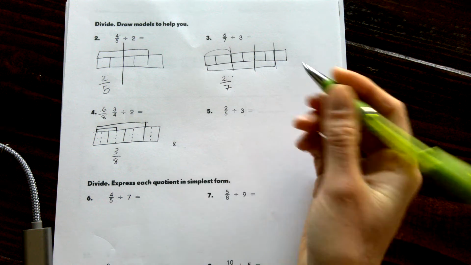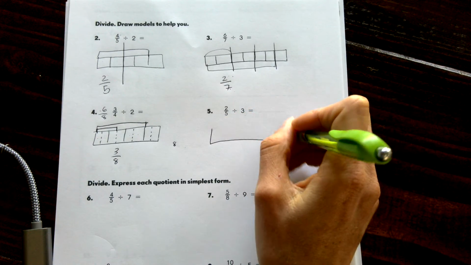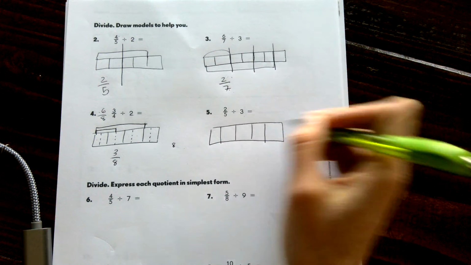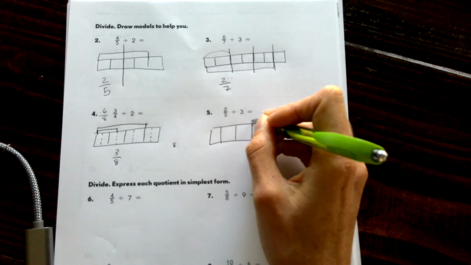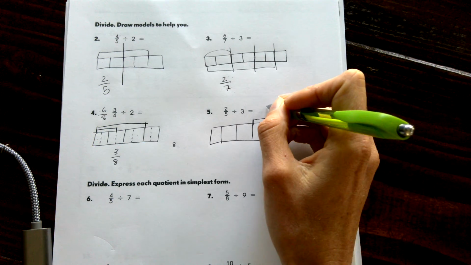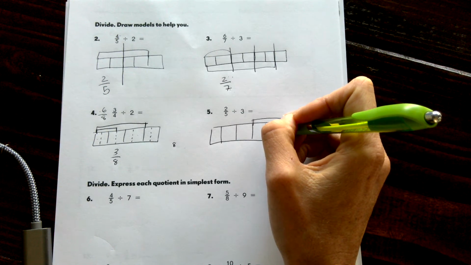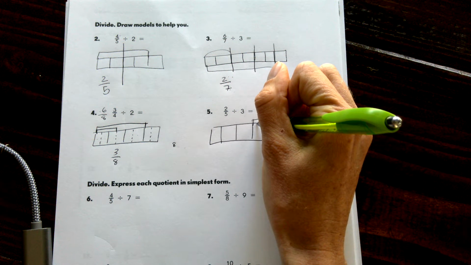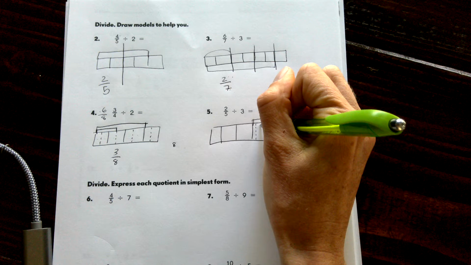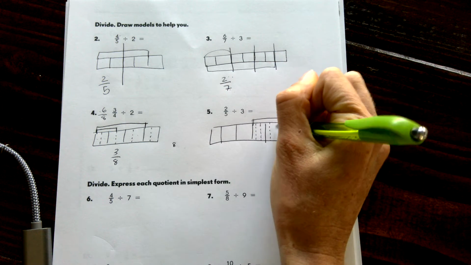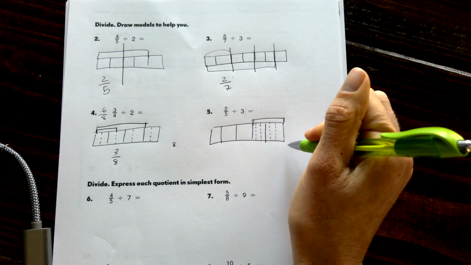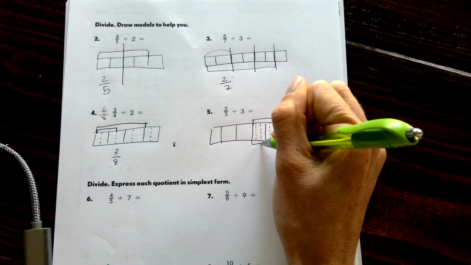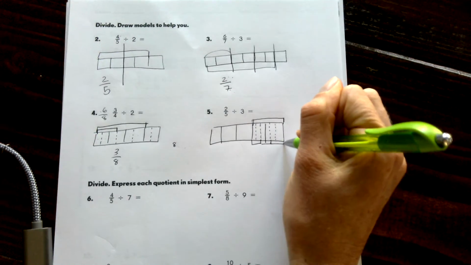I can't take 1/3 of 2, so I'm going to also think about this one in this situation, right? Fifths, 1, 2, 3, 4. There's 5. Here, I'm going to do this side, 2 of my fifths, and I want to divide them into 3. So every 2, there's 1/3, 2/3, 3/3.